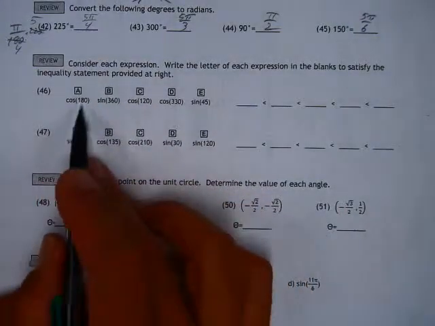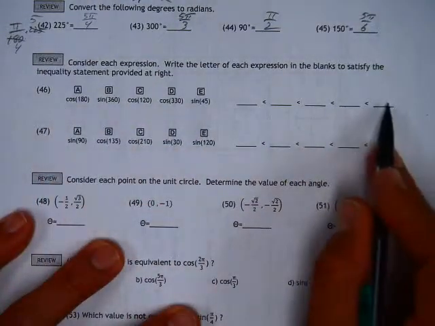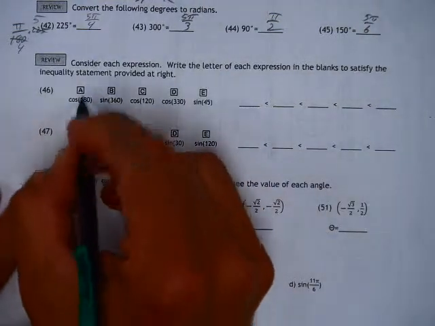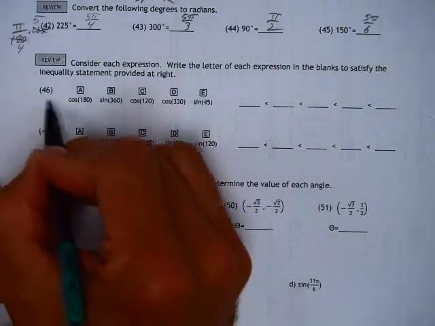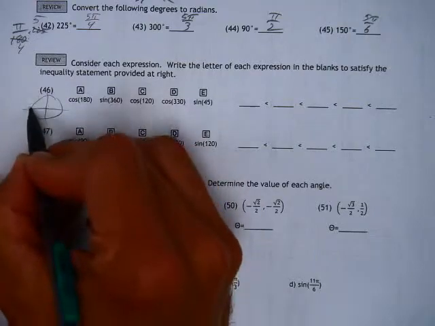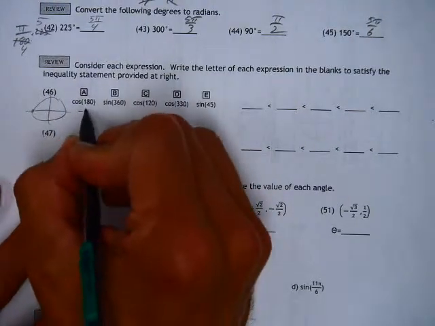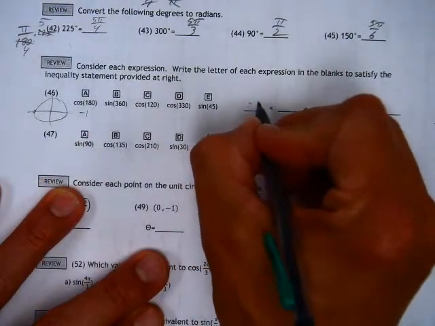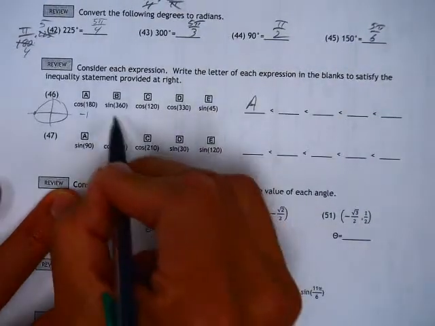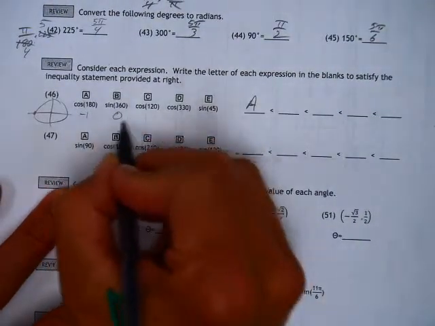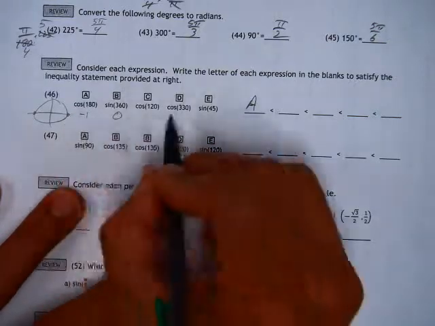Okay, so we need to know where these are to put them as inequalities. Cosine of 180 degrees is around over here. That's actually at -1, the smallest number possible. So I think with confidence we can put A right there. Sine of 360, that's 0. It's the y value up and down of that location.